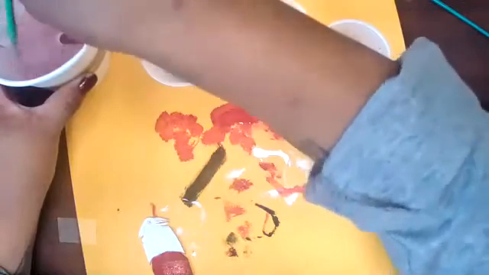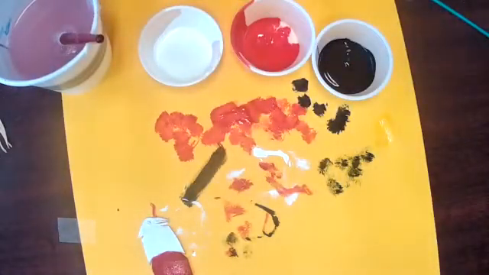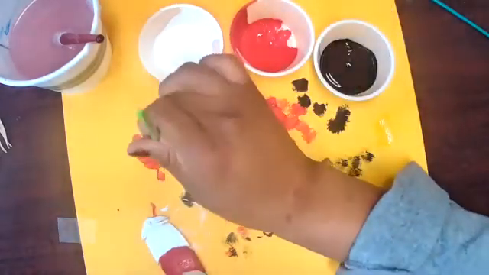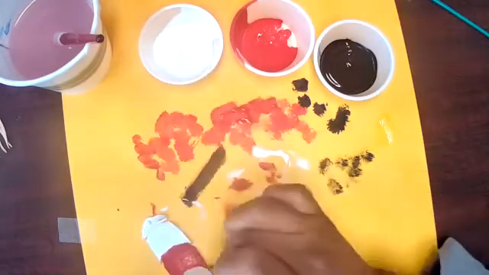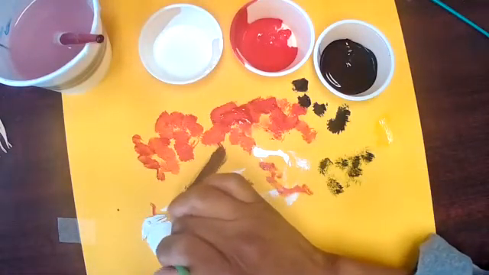Okay, so everybody paints different. I'm going to go ahead and grab some of my red, and get rid of some of that and go up. Try to blend that white in.